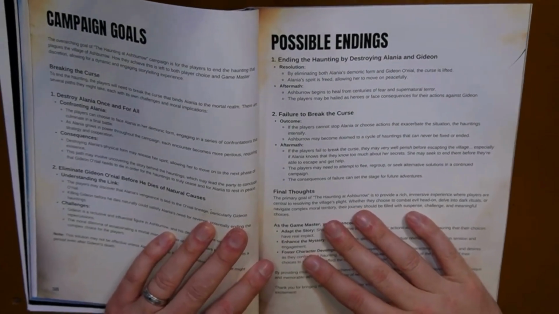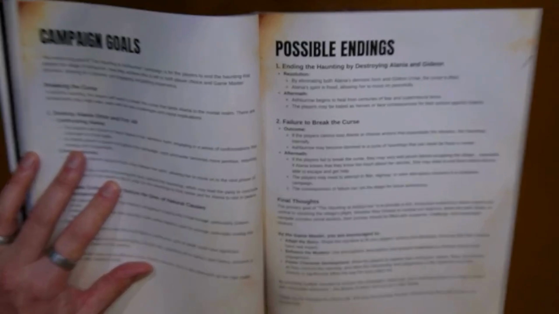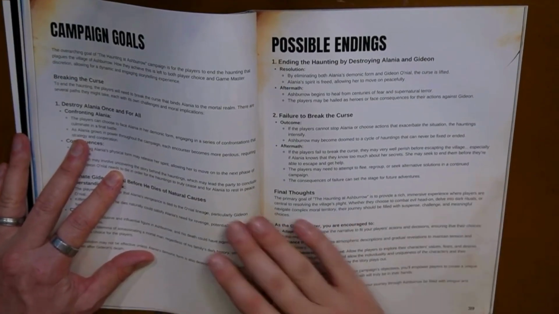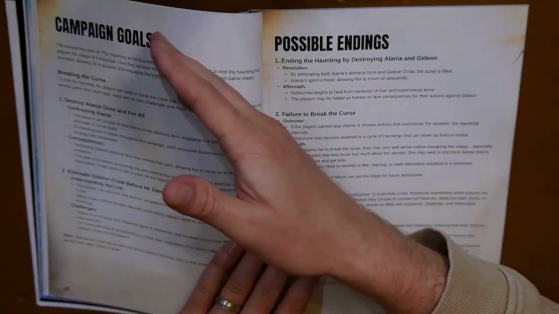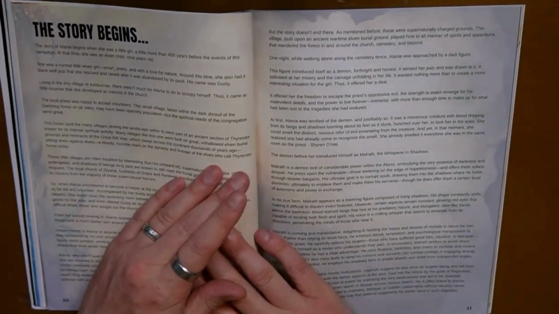Now, keep in mind, the players may not do anything you plan. You know, it might go off the rails. It might change partway through. They might change trajectories partway through. But you want to have some kind of idea about what the story is. So figure out your campaign goals, figure out your possible endings. Okay. Now, we have the story.